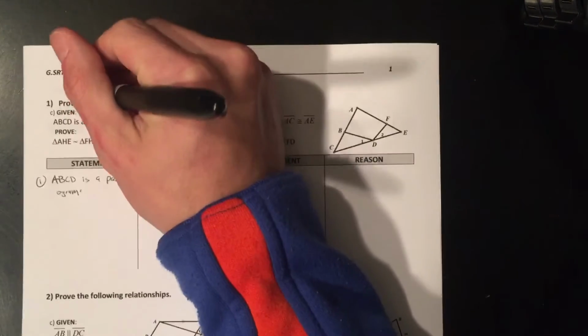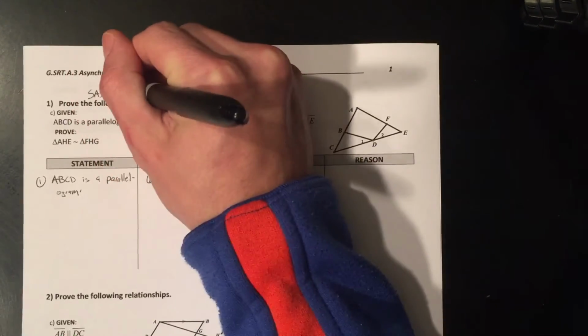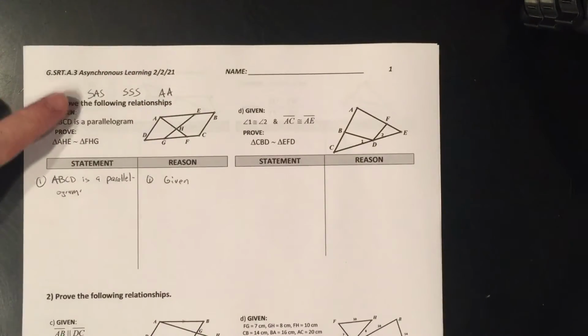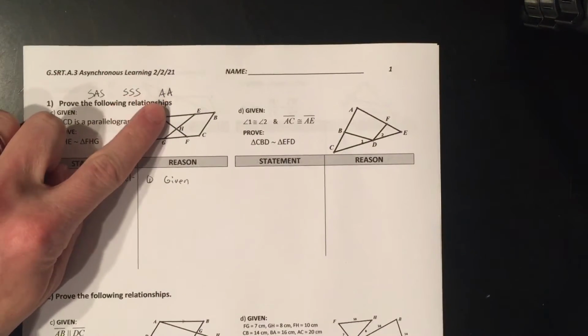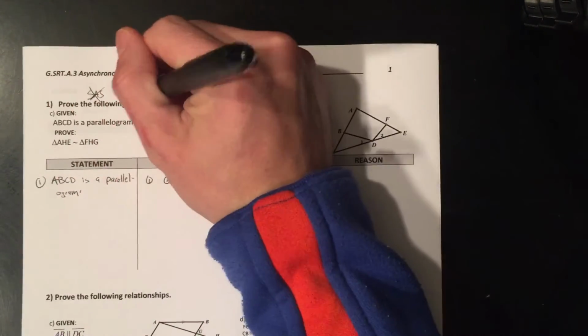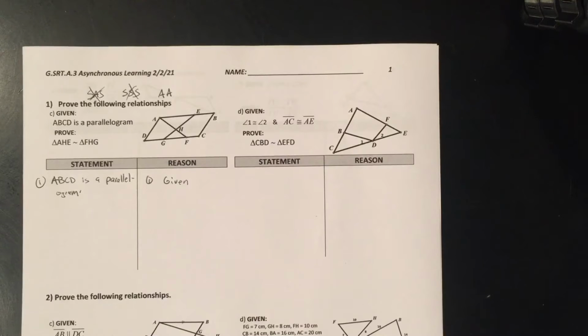So right away, there's only 3 ways to prove that triangles are similar: side, angle, side; side, side, side; and angle, angle. Well, there's no side lengths, so I'm not going to use SAS or SSS for this one. Therefore, I know my strategy is angle, angle. So I'm going to try to identify 2 congruent angles from this diagram.